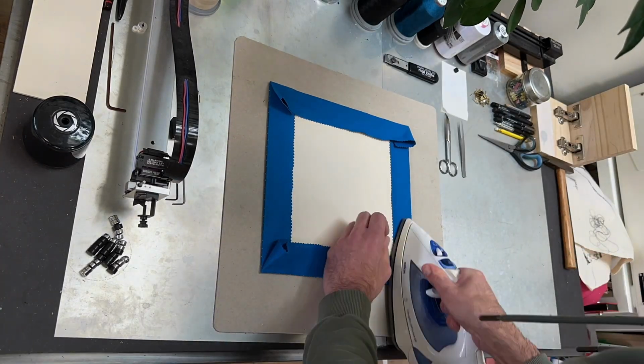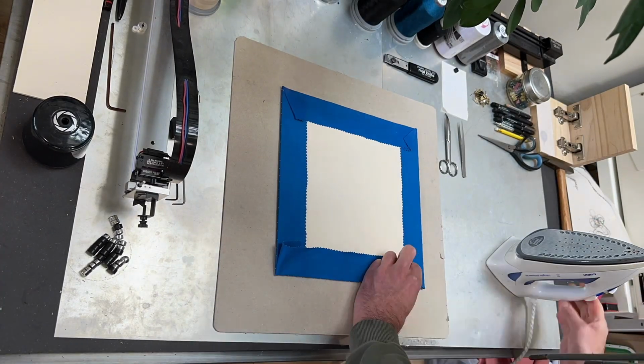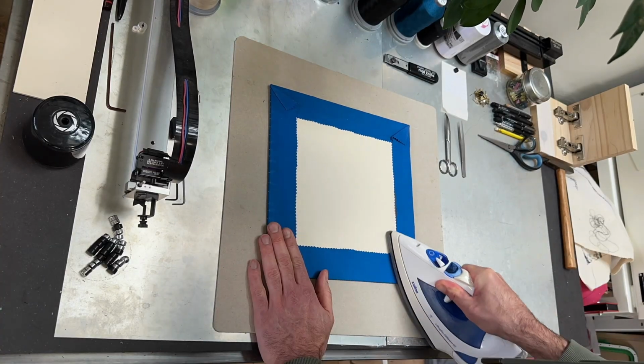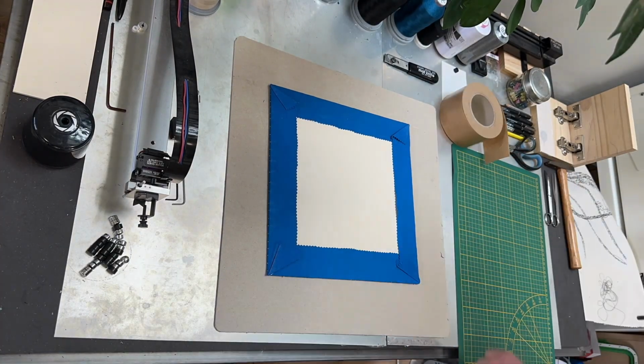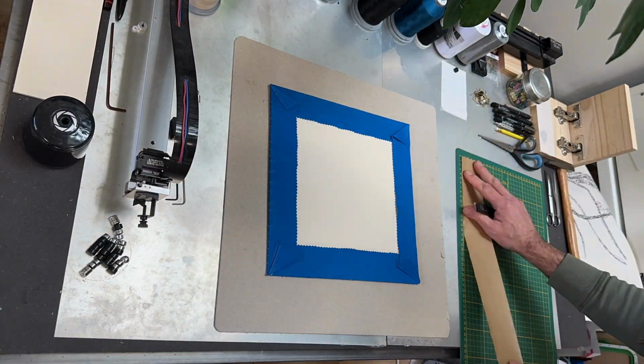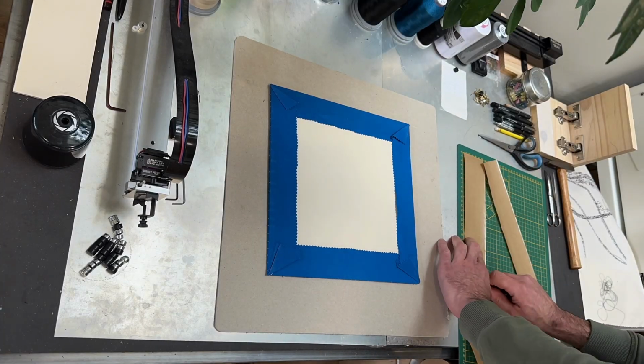A quick pass with the iron helps flatten the corners nicely. Then I prepare strips of framer's craft tape to seal the fabric to the back.